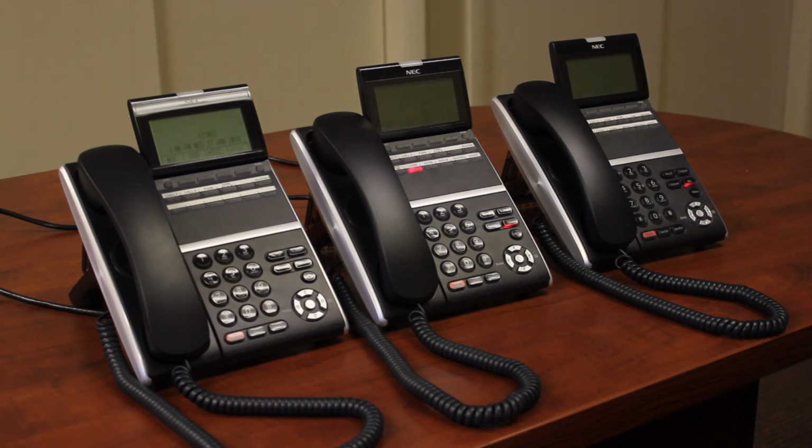That is going to put your phone in a permanent work mode because the system is going to assume that you have stepped away from your desk and forgot to tell the system. So when that happens, you are going to need to press your work button to put yourself back in a ready mode to receive ACD calls.